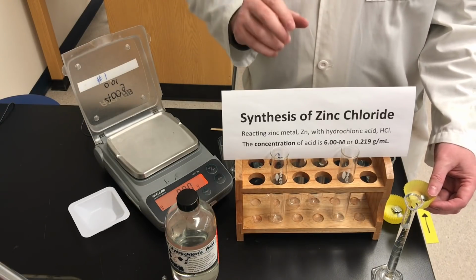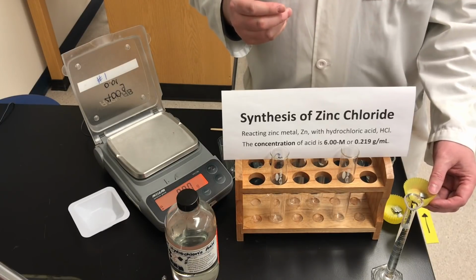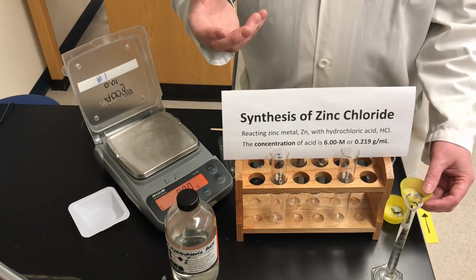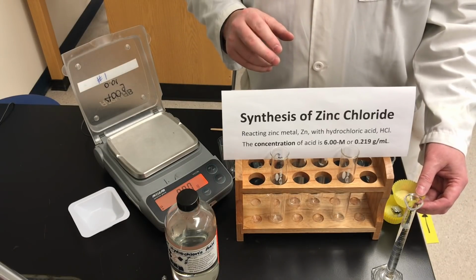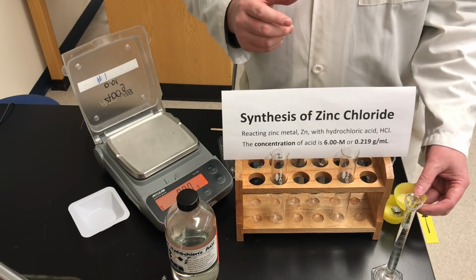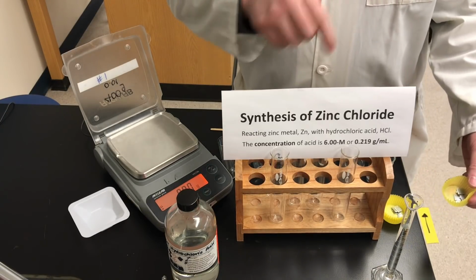So in this experiment, we're going to synthesize a compound. We've already done an experiment where we decomposed a compound. Here we're synthesizing it, but we're also going to be quantitative. We're going to be making some careful measurements. So we're making the compound zinc chloride.